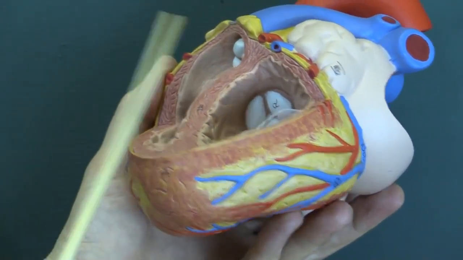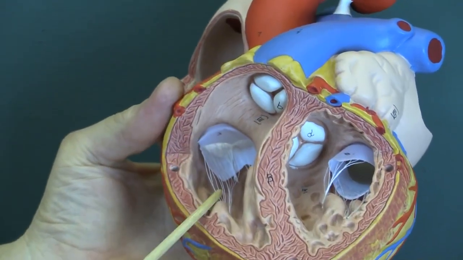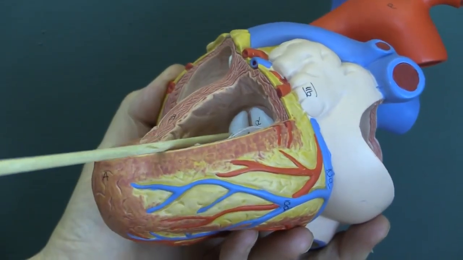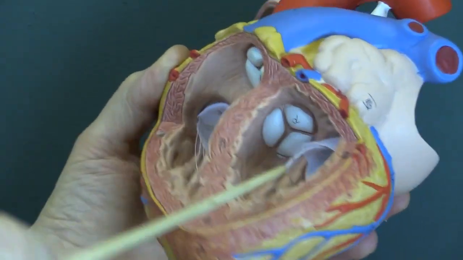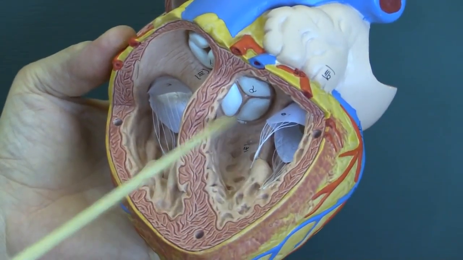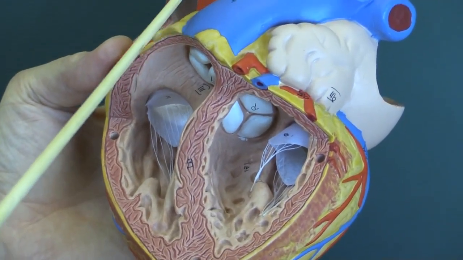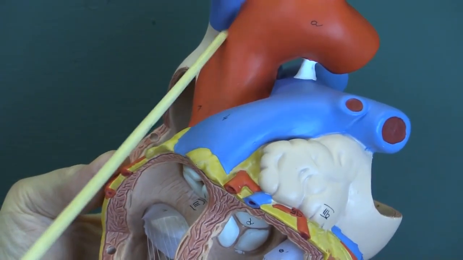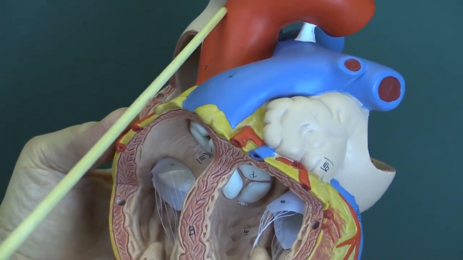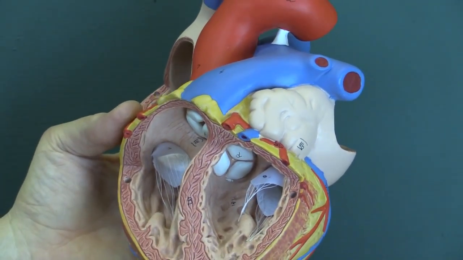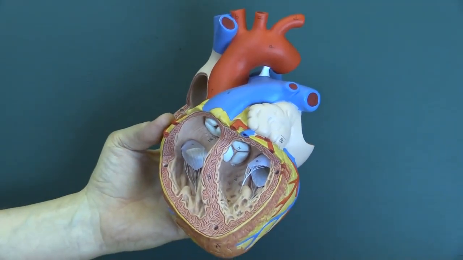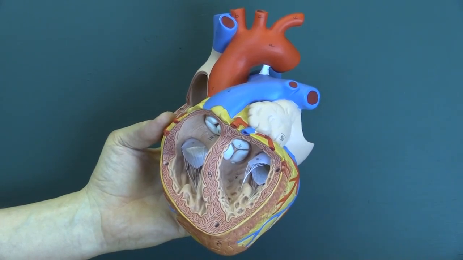So the pulmonary valve is between the right ventricle and the pulmonary artery, and the aortic valve is between the left ventricle, this space here, and this vessel here, the main artery supplying blood to the body, which is the aorta. And from there blood goes into all of the systemic circulation.